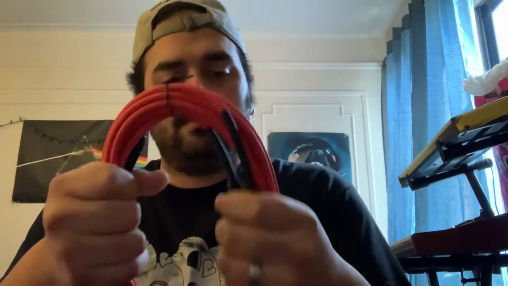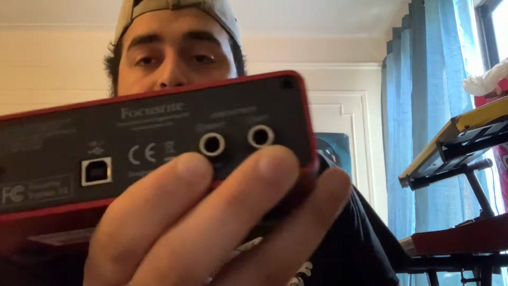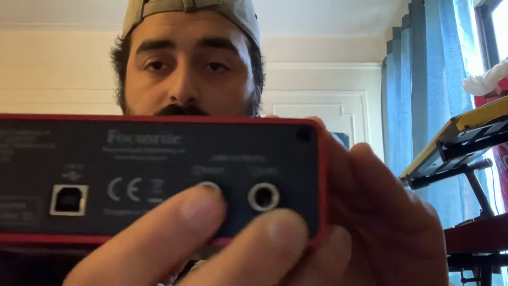Like if you want to get a left and right signal out of one of these keyboards, or a DJ setup, like a CDJ or something. But like this right here, I use these for my speakers. I have the 2i2 right here, and it gives me the option to have a left and right with the 1/4 inch female inputs.